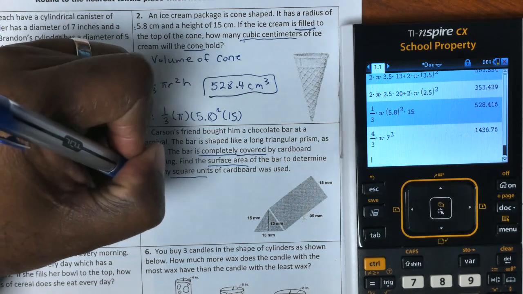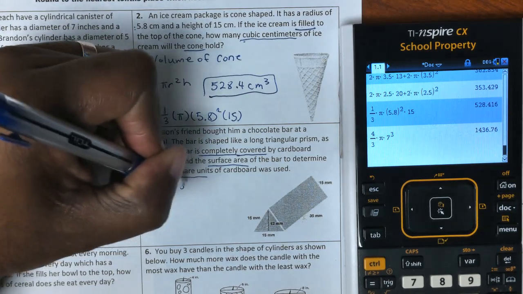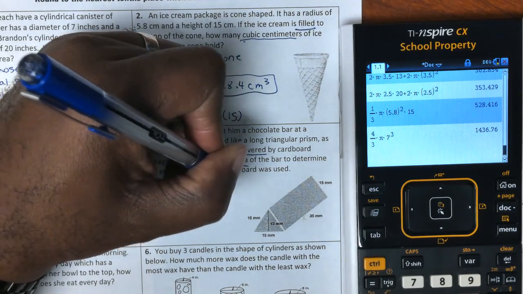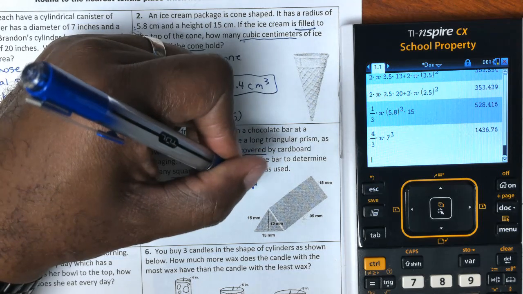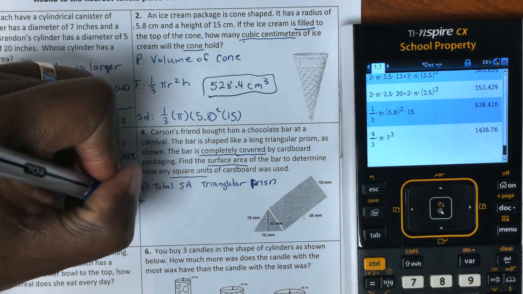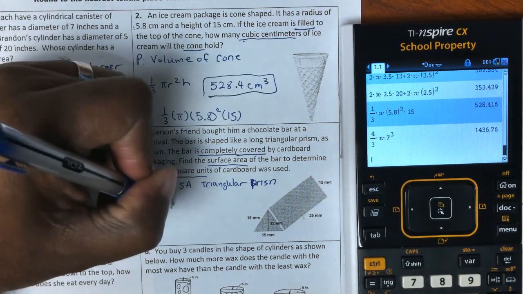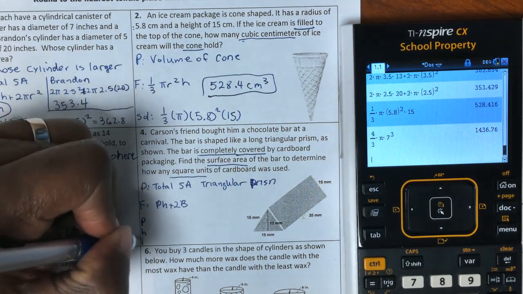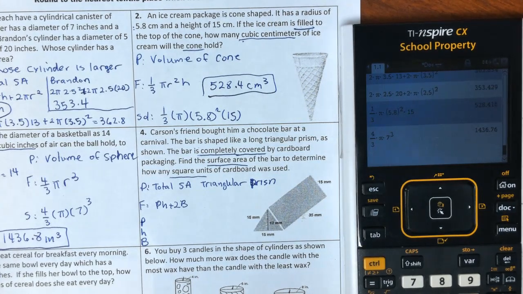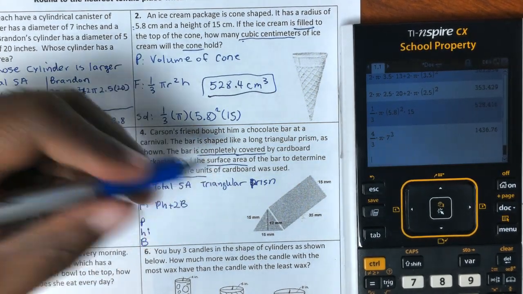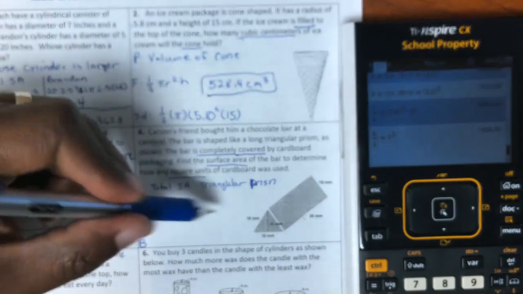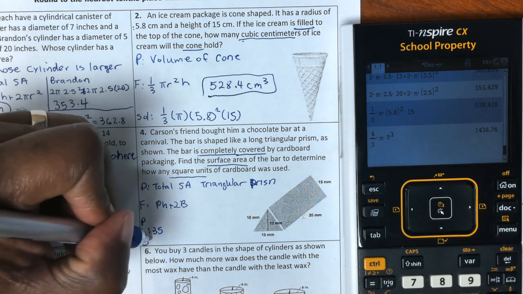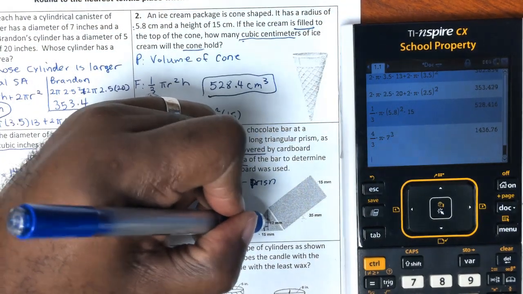So my problem is going to be total surface area of a triangular prism. The formula for that is Ph plus 2B. So we need to find P, find h, and we need to find B. Okay? Well, we know h, let's get that out of the way. It's the space between our two bases, and our bases are triangles, so my h is 35.